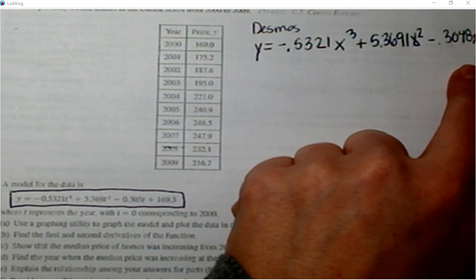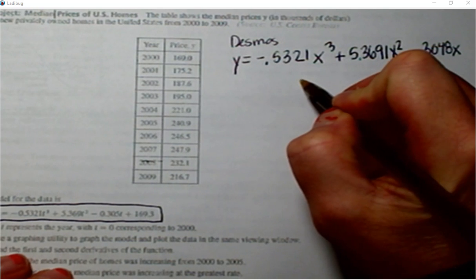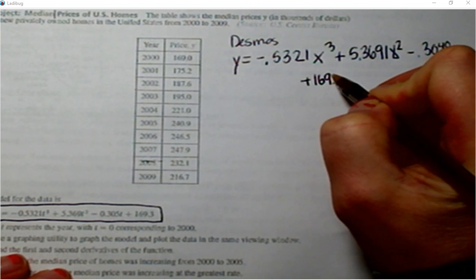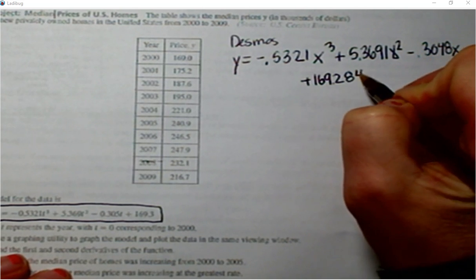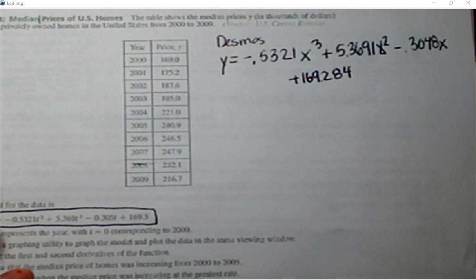C is negative 0.3048. Now, I would say whatever you choose to round to, just keep it consistent, okay? And my last number, plus 169.284. Okay, I don't care how you round, just be reasonable, all right?